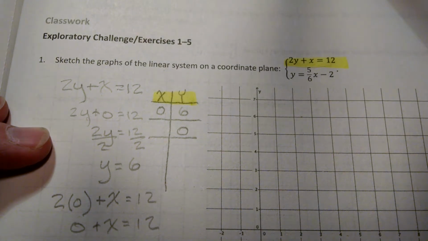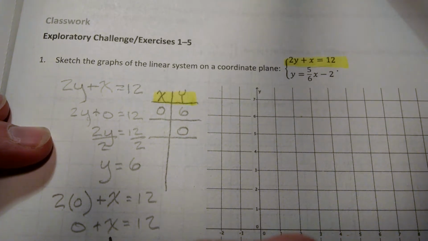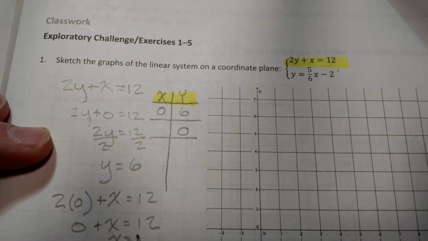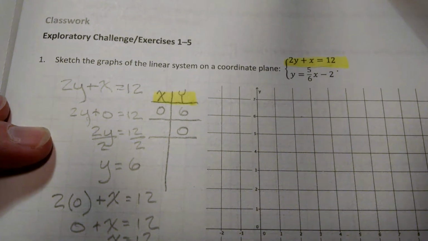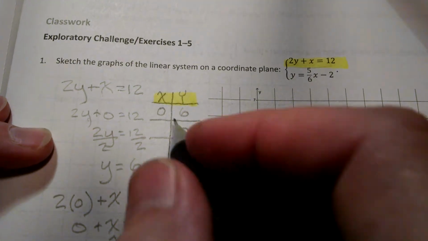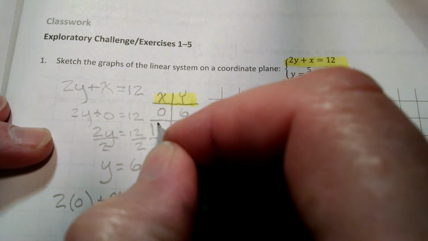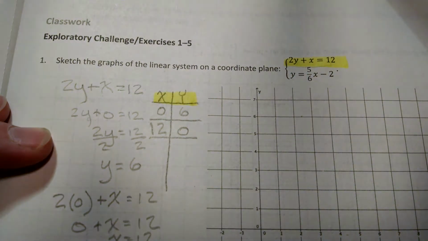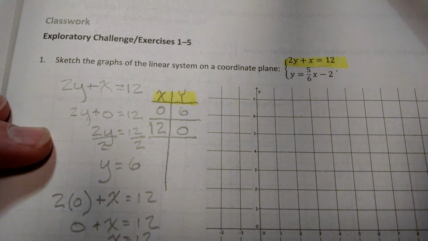I think you know by now x must be 12. So what does that tell us? Well, when x is 12, y is 0. Okay? I only need 2 points to draw a line. I might want a third just to check it. So let's see what we got.